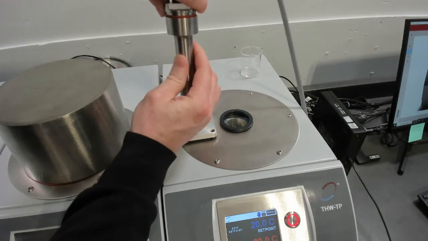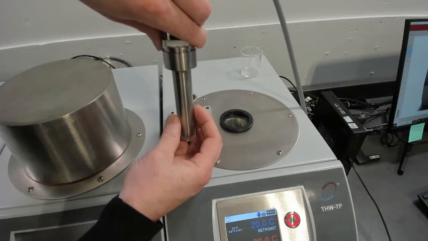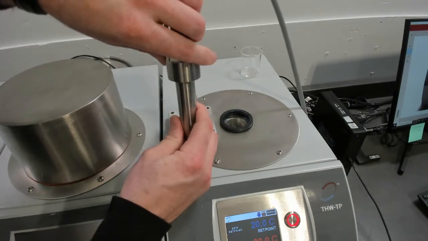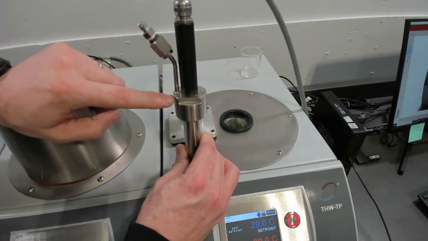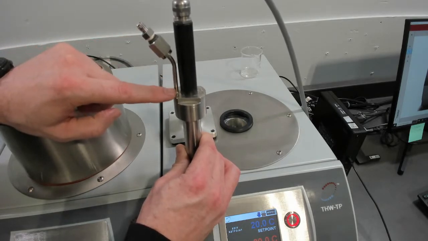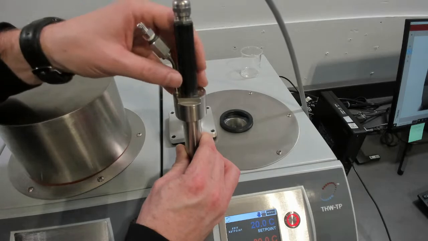There's an O-ring, so if you do want to apply back pressure, if you're going to test past boiling points, you can apply back pressure there. The two different back pressure ranges are 20 bar and 35 bar depending on the sensor you have.